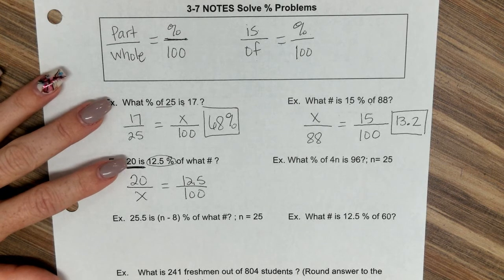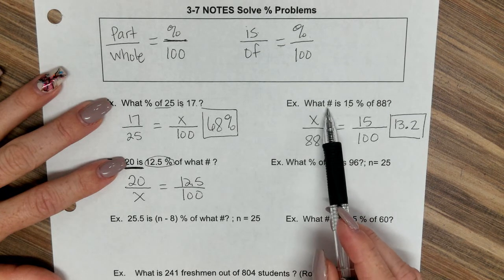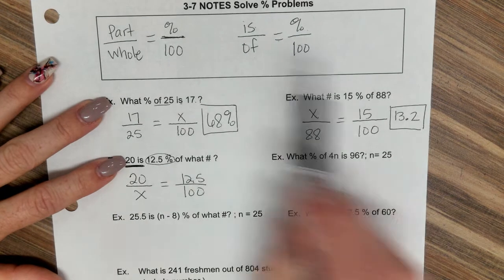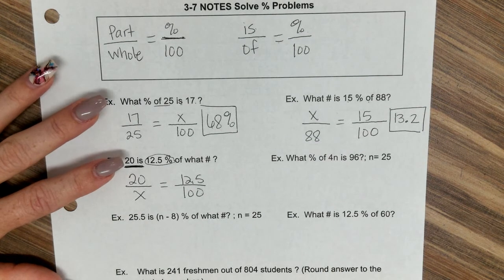Yes, ma'am. Like on the second one, I put the percent on the left side instead of the right because it said it first. Is that okay? I want it set up like this because it's going to get real confusing, but yes, it could be set up differently.